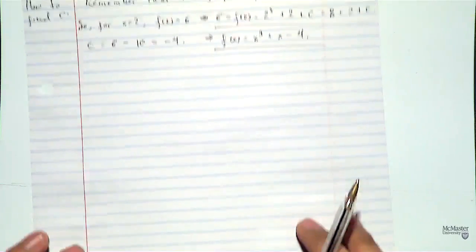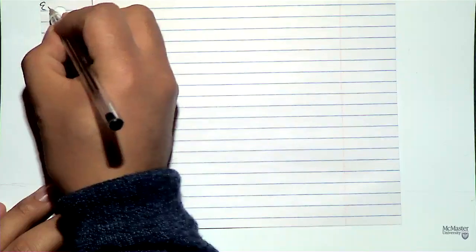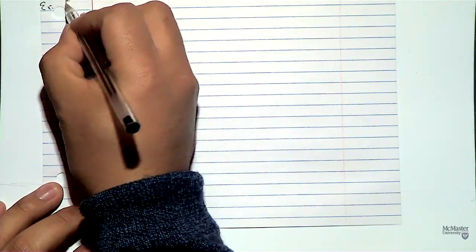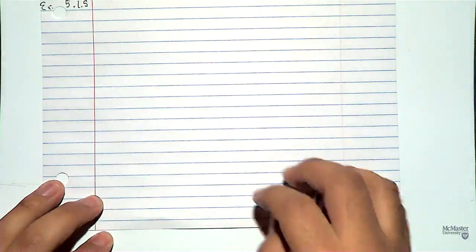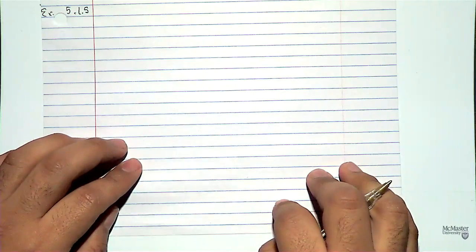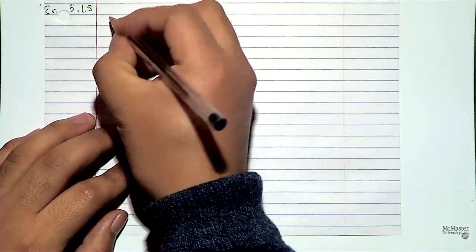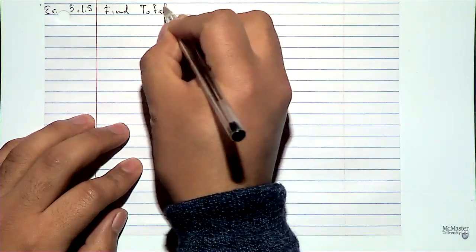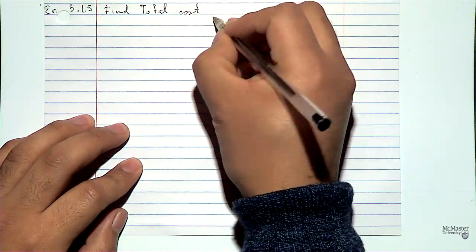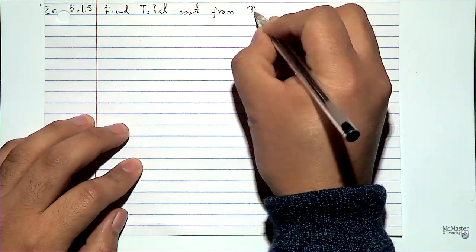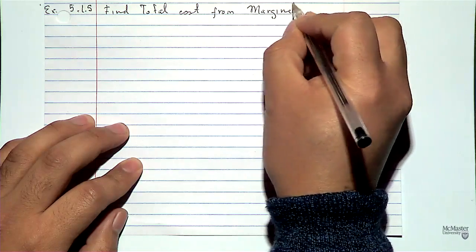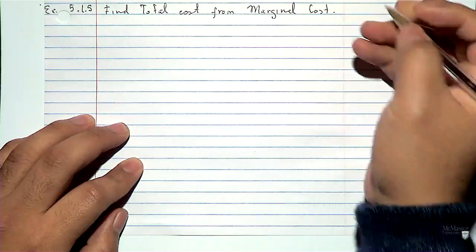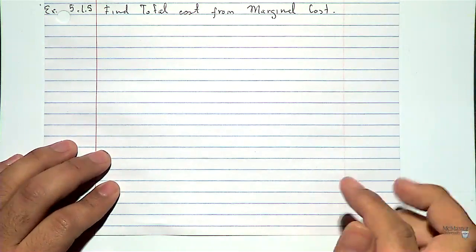So in the new example, 5.1.5, you have to find the total cost from the marginal cost. And we have done a marginal cost problem before.